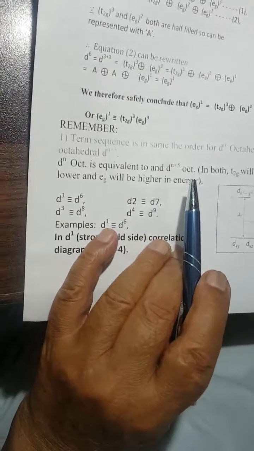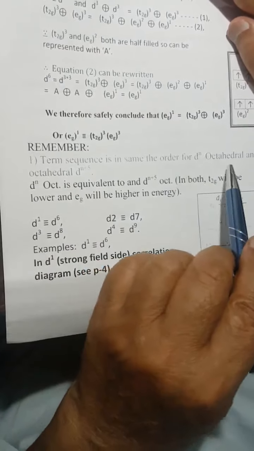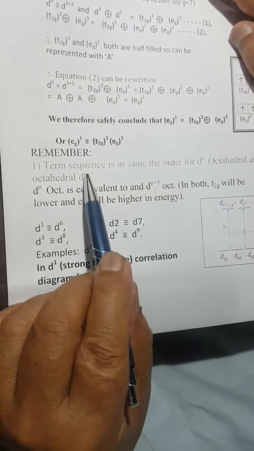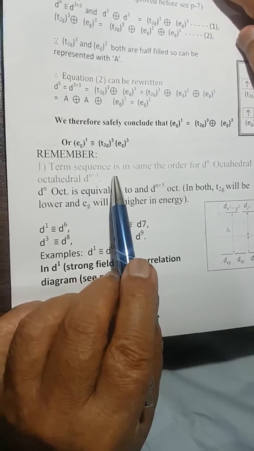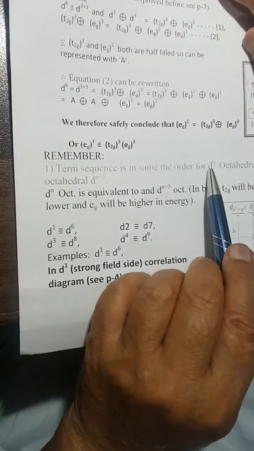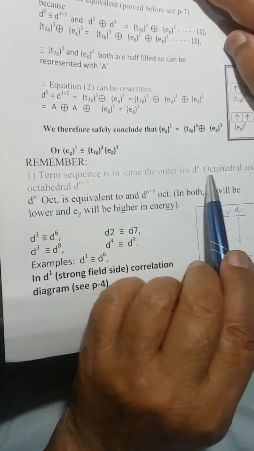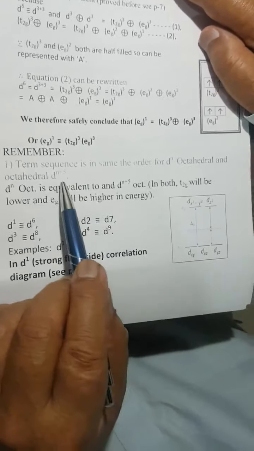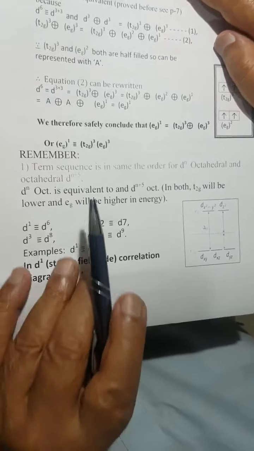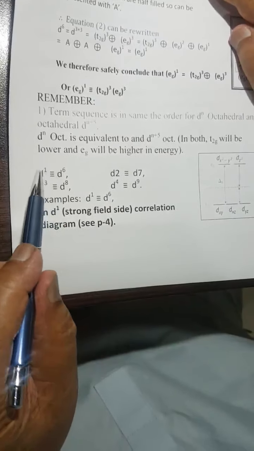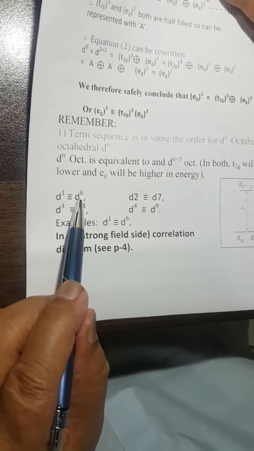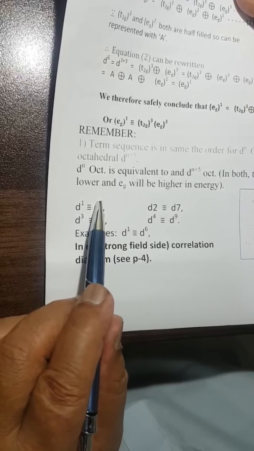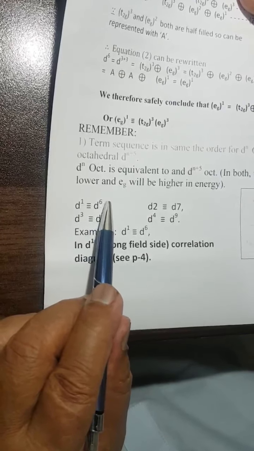Remember, the term sequence is in the same order for dn octahedral and dn+5, which means whatever states come from dn, the same will come from this one. Here is an example. d1 is equivalent to d6, 5 plus 1.